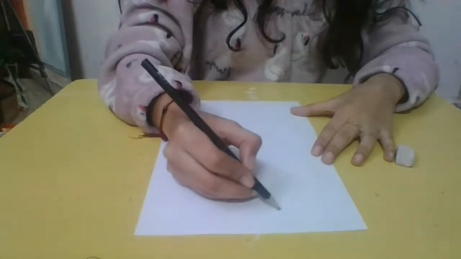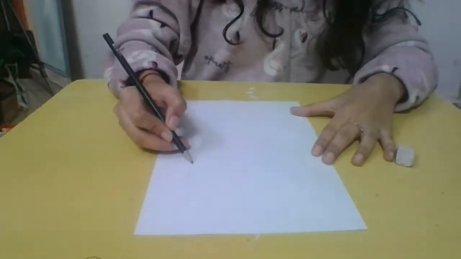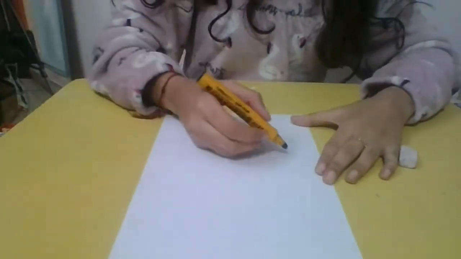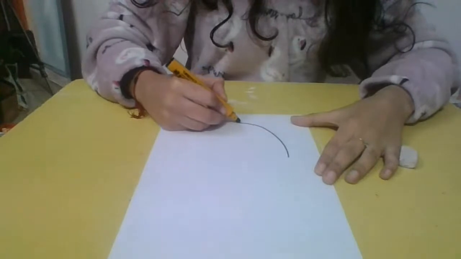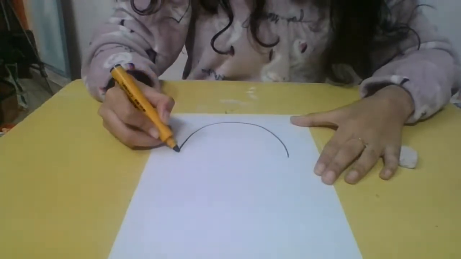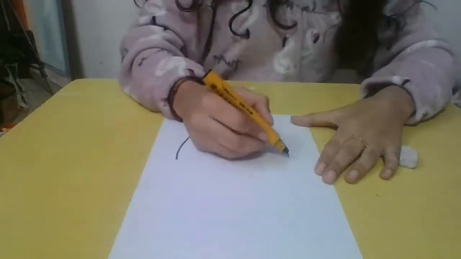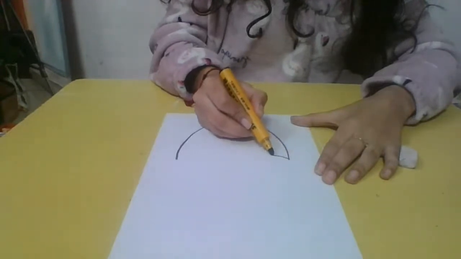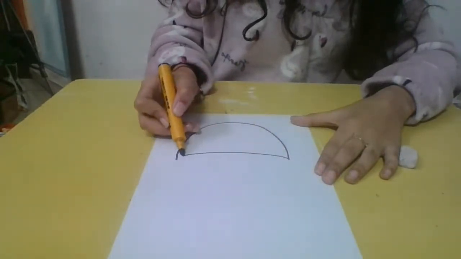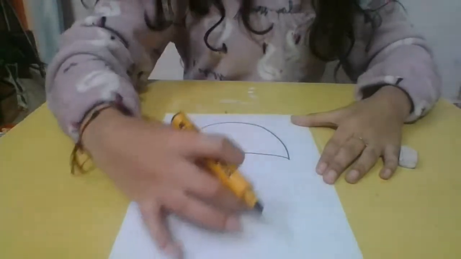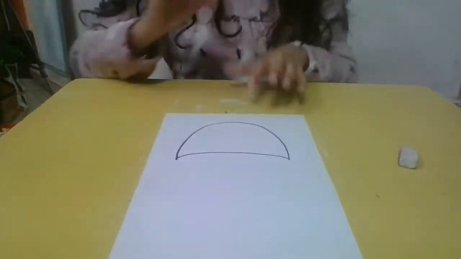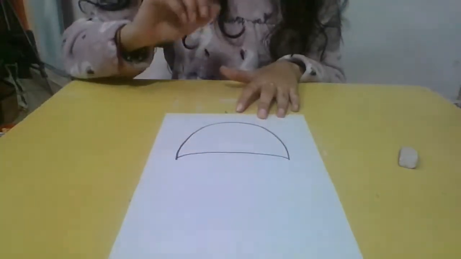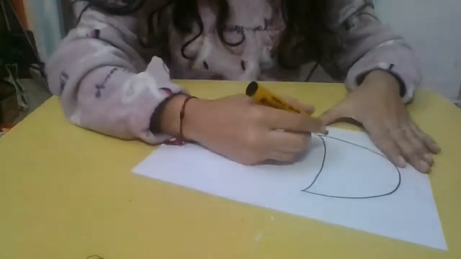semicircle like this. We'll start with making the semicircle like this, and this would be the head of our mushroom. Okay, and following this, you have to make a curve like this. This would be the cover of the mushroom that would be below. Okay, and then what we have to do is make the structure.